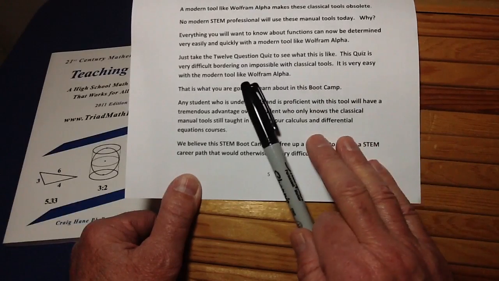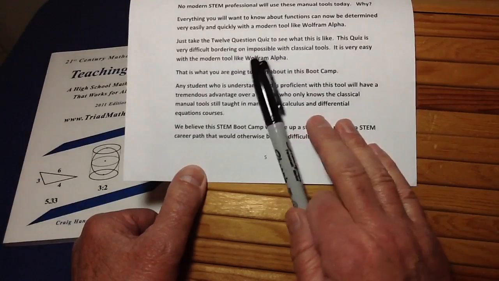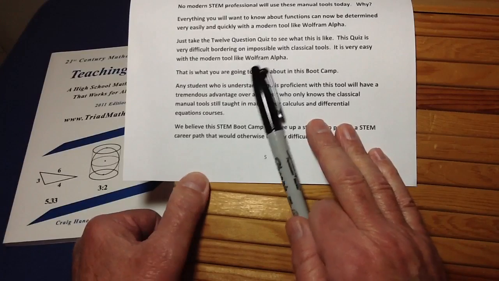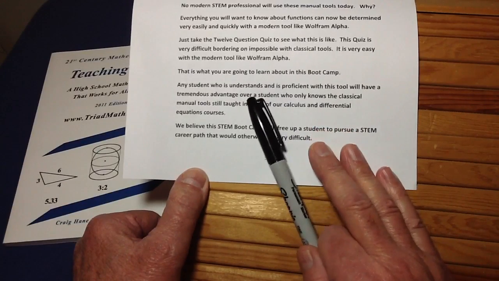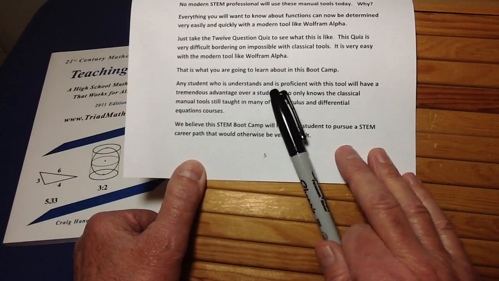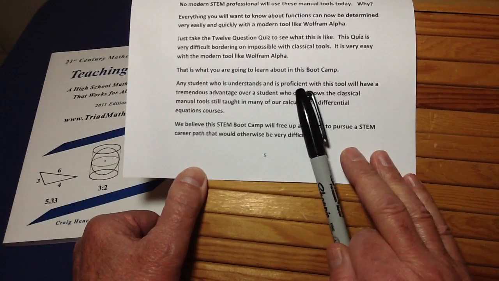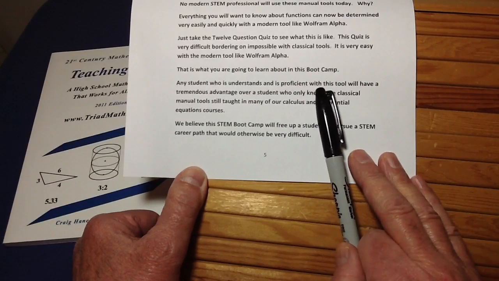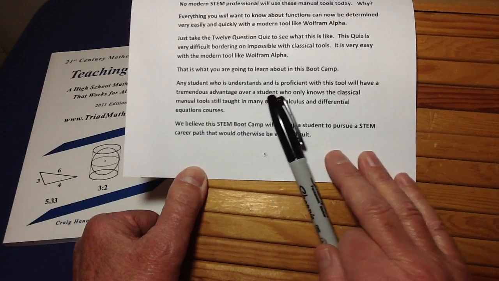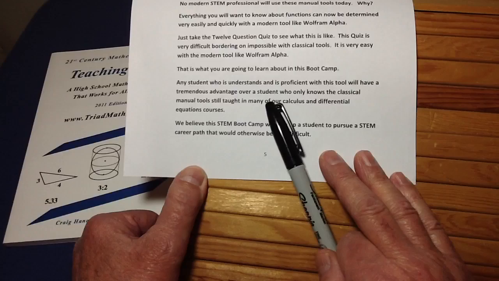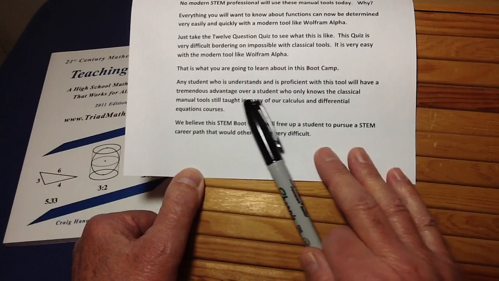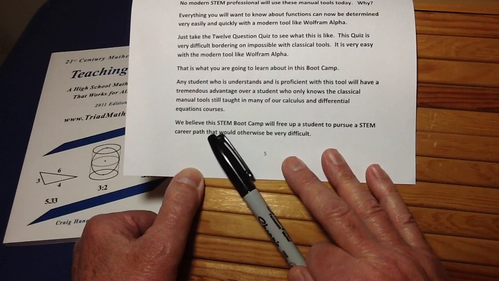But it's very easy with a modern tool like Wolfram Alpha, and that's what you're going to be faced with in science and engineering today. And that's what you're going to learn all about in this boot camp. Any student who understands the modern tool and how to use it and is proficient with it is going to have a tremendous advantage over any student that only knows the classical manual tools that are still taught in many of our calculus and differential equation courses today.